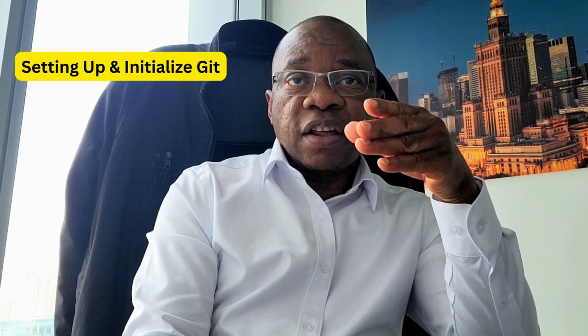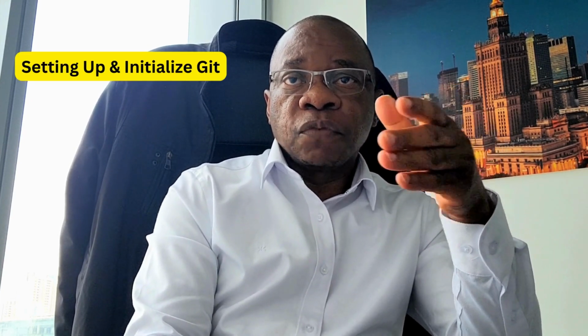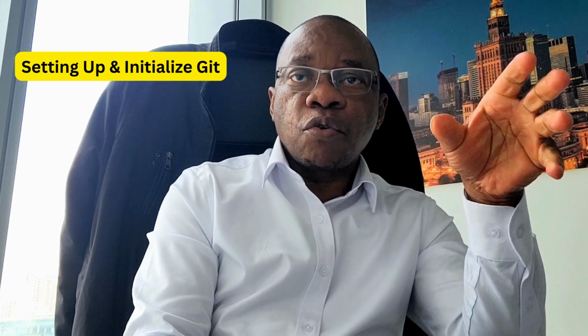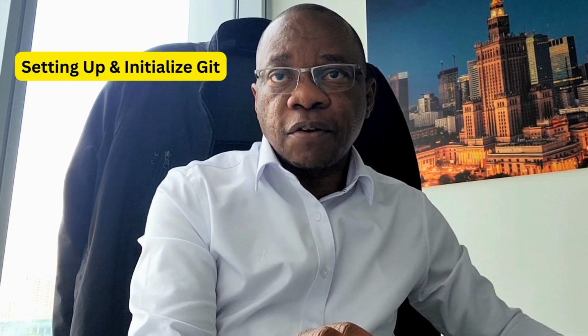How do we do that? Now that Git is part of our coding toolkit, let's personalize it a bit. We'll set our name and email to let Git know who is behind the magic. Also, we'll initialize it in our project folder, creating a special place in our code history. Let's see how this is done.